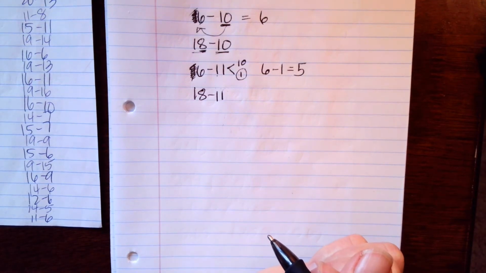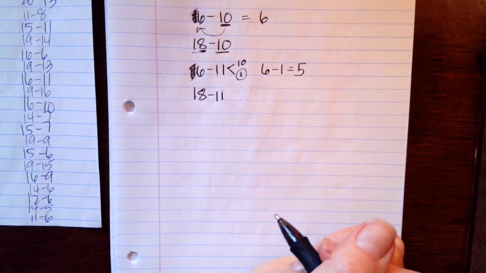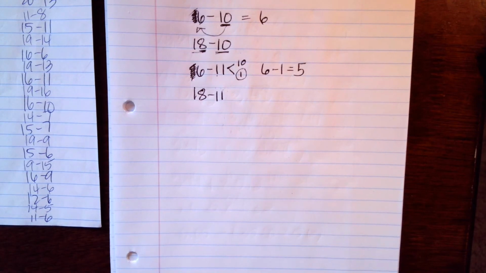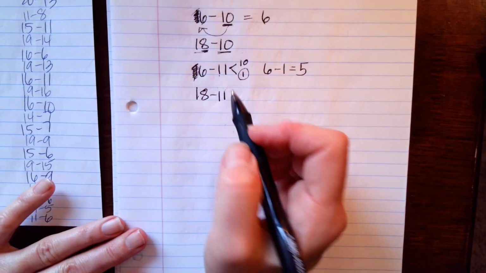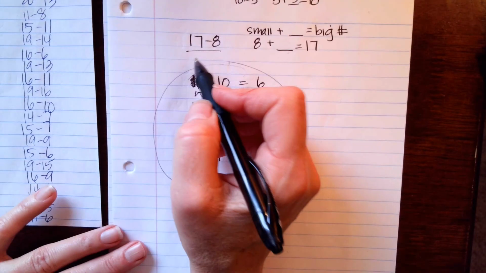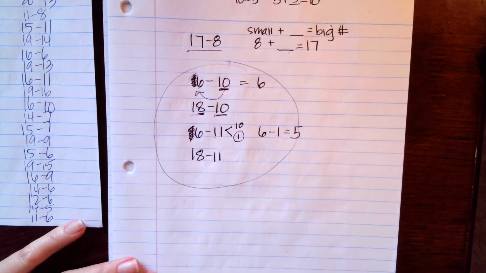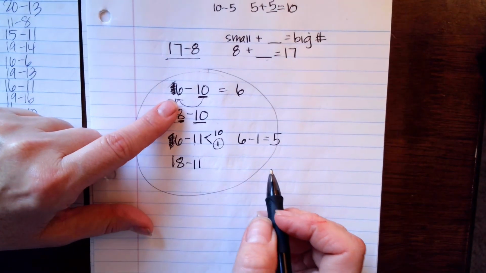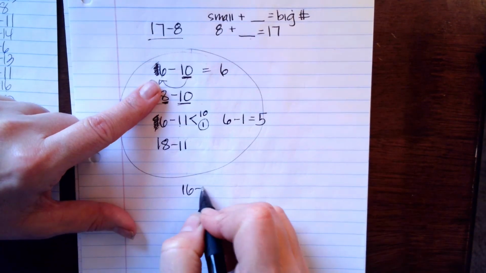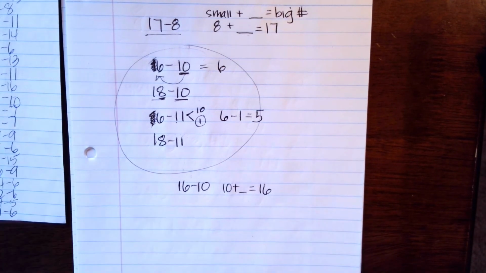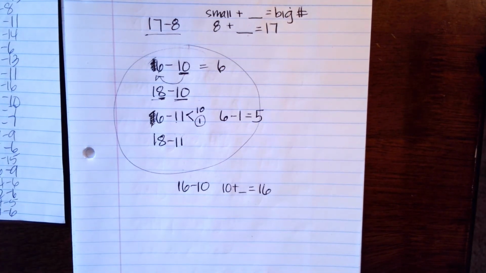Let me know if that's kind of making sense to you. Kind of. Okay, so far we have 2 types of problems. We have using a minus 10, and we have small number plus blank equals big number. Now, you can do that same technique for this. You could say 16 minus 10. Small number plus blank equals big number, and that is great. Like, that'll work for sure.